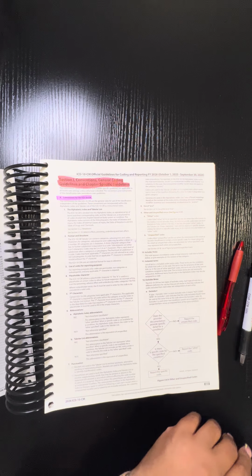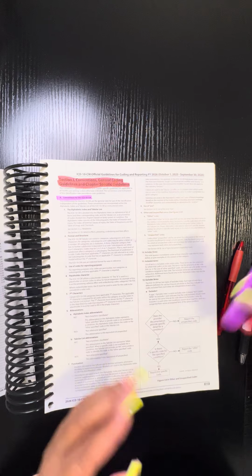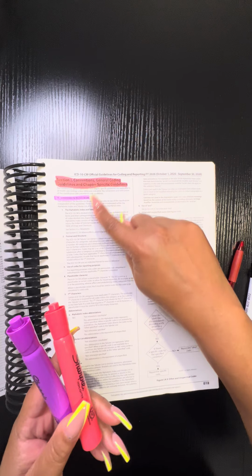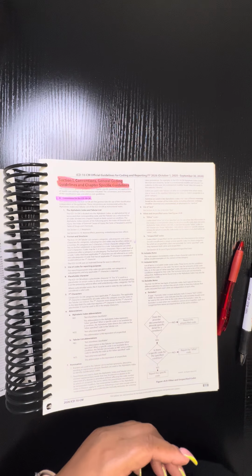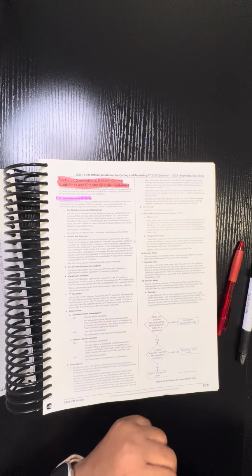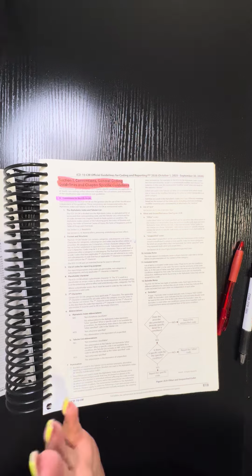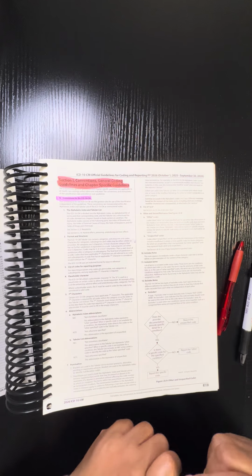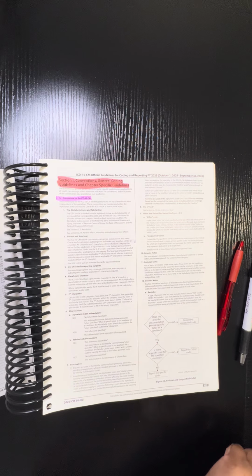Okay. And so what we want to do is make sure we don't use the same colors that we used here. Let's go ahead and use a different color. And you can use 2 if you like. You can do it however you see fit, honestly. Let's just go ahead and highlight.